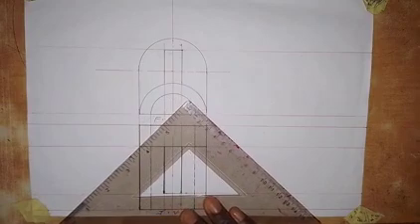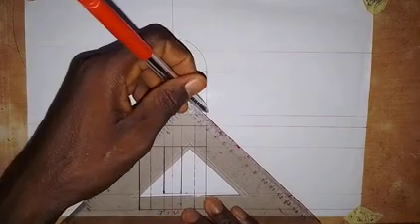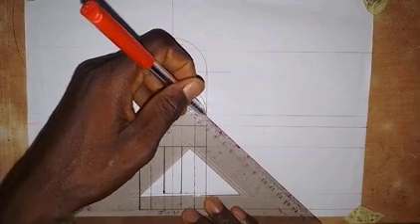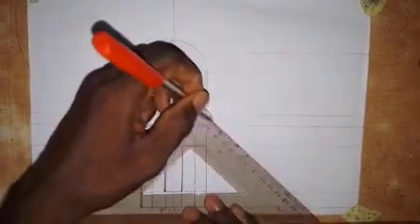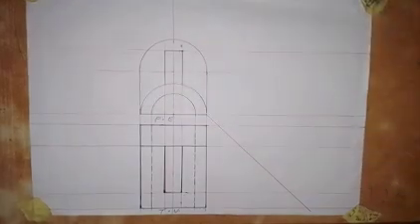So we just set it like this, as you see it here, and then we draw this line at an angle of 45 degrees to the horizontal. This is the set square that you have to use, the 45 degree set square.